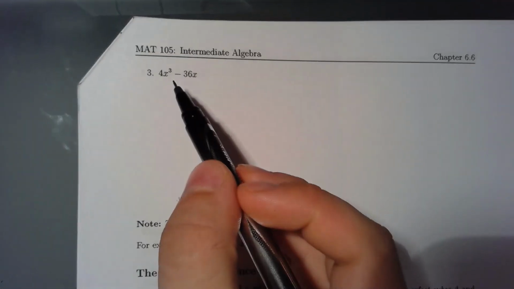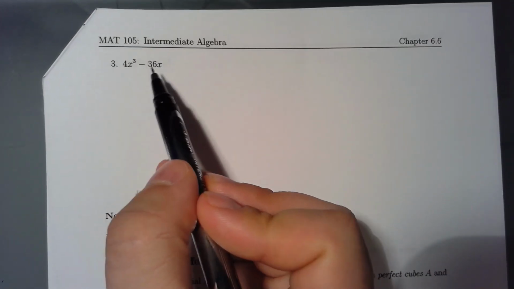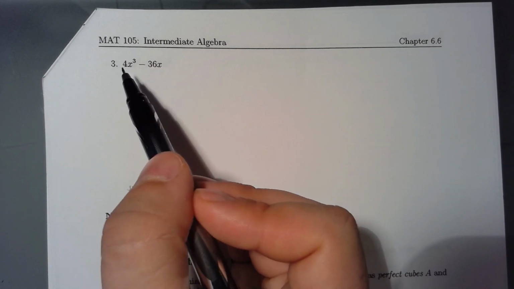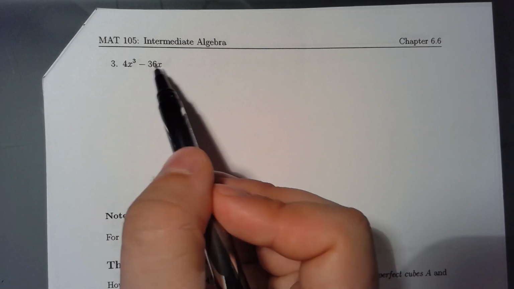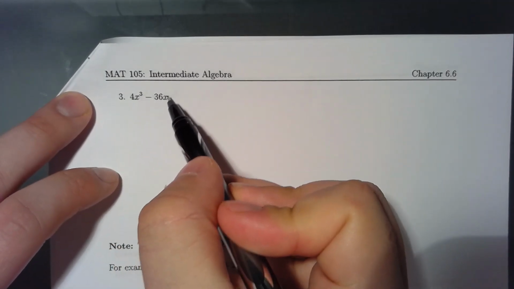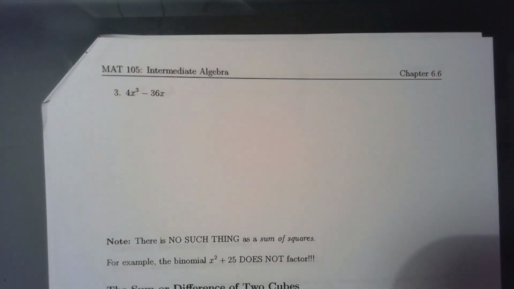So let's look at this one. If you notice here, it's a binomial, and it's a difference, but it's not a difference of perfect squares. 4 is a perfect square, and so is 36, but the variable here is to the third power, it's cubed, and the variable here is to the first power. So this is not a difference of squares. How am I going to factor it?